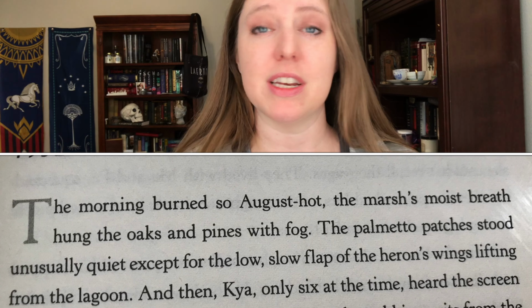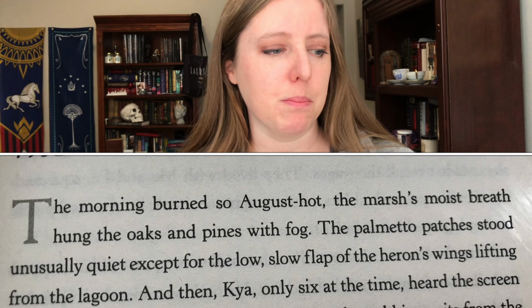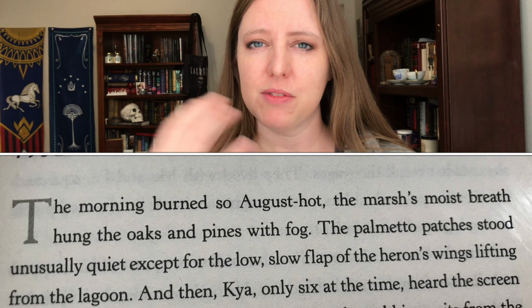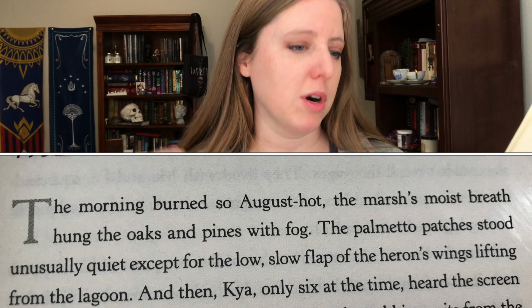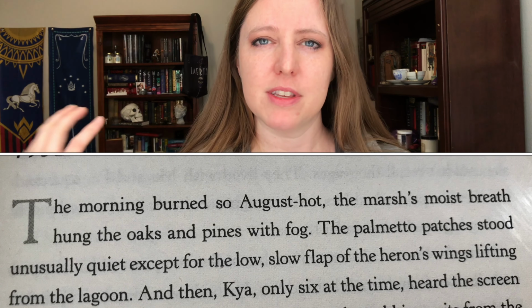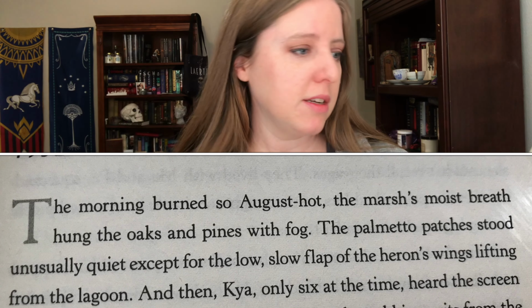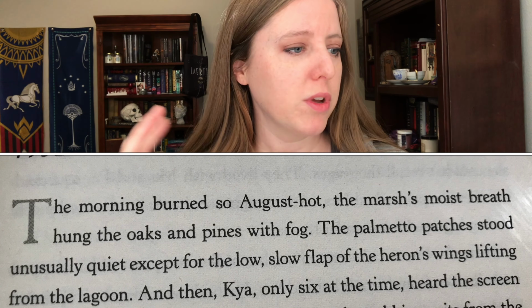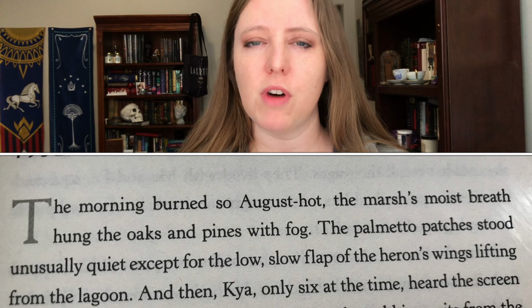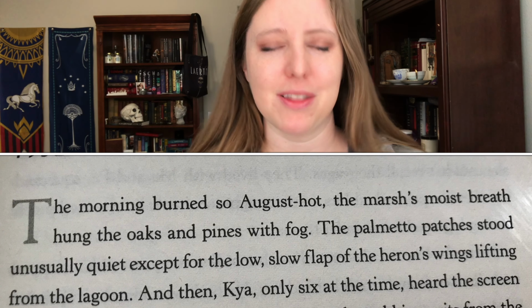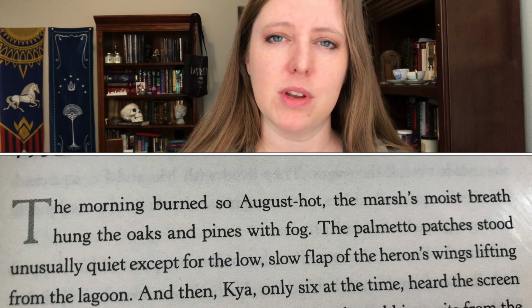Okay, we have some really nice stuff here. We have the heat, it burns August hot, and you can feel the moisture in the air. We have Marsh's moist breath. So we have this sense of feeling, touch, and then the moist breath of the marsh hung the oaks and pines with fog. So another foggy description, kind of like Lord of the Rings. But you can feel and see what's going on, not in this case chilly and damp, but instead we have this just oppressive marsh heat, which is lovely.